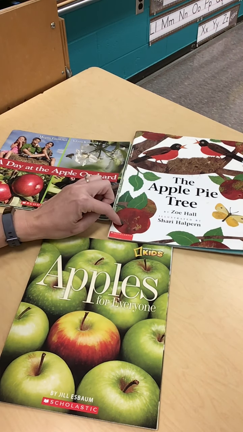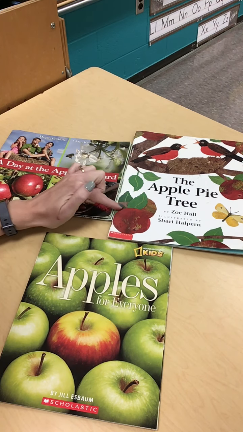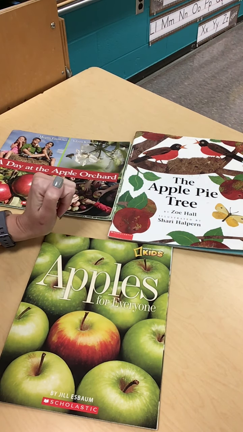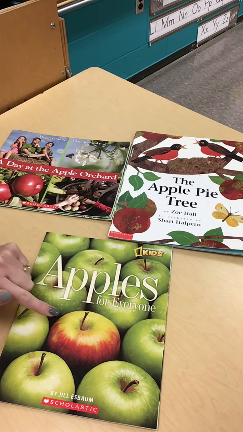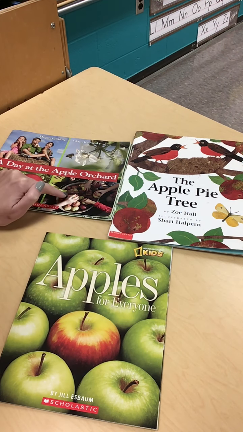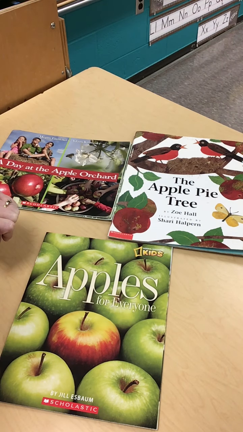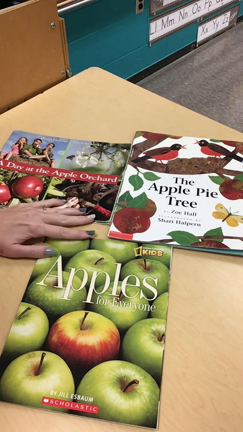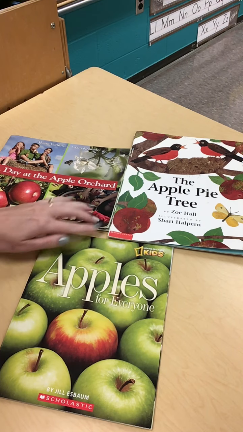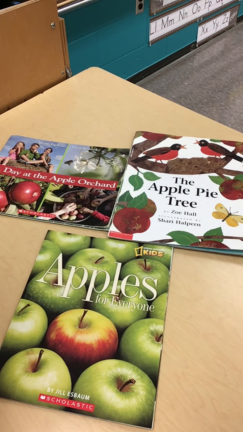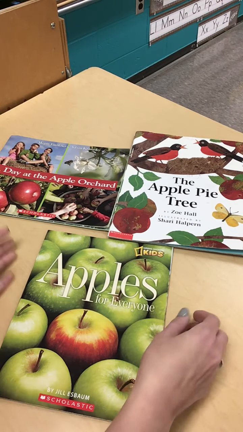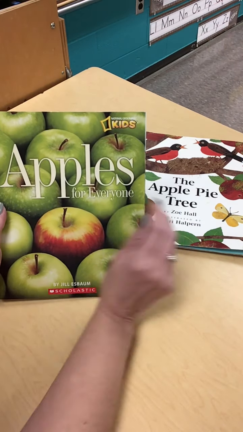This book over here, somebody drew the illustrations. They drew it with pencils or crayons. In this story and this story, the pictures were taken with cameras. They are called informational texts. In this story, the illustrator drew the picture with crayons or colored pencil. So we're going to take a look at this story.